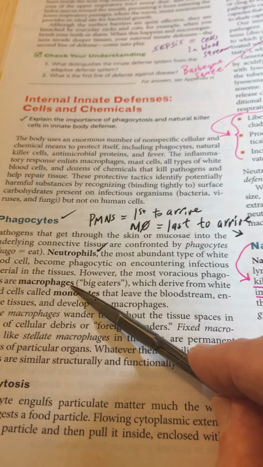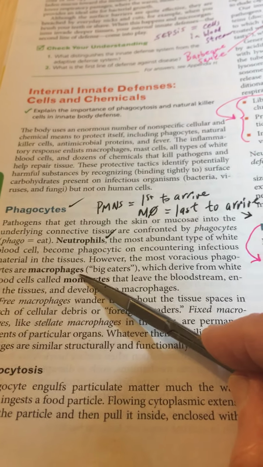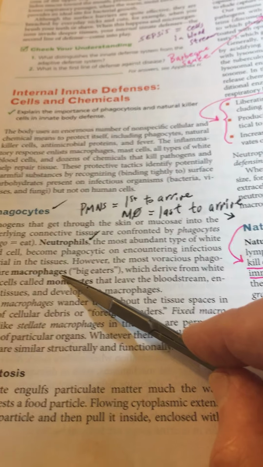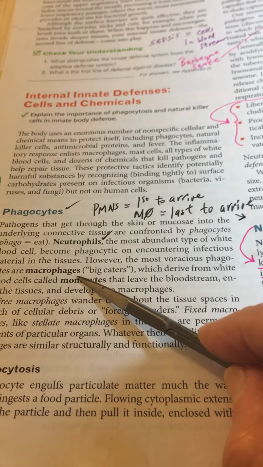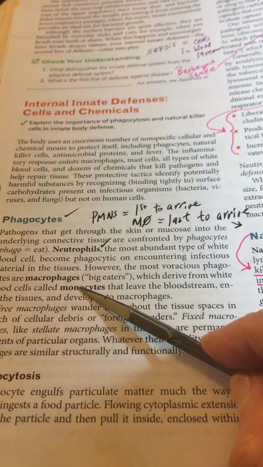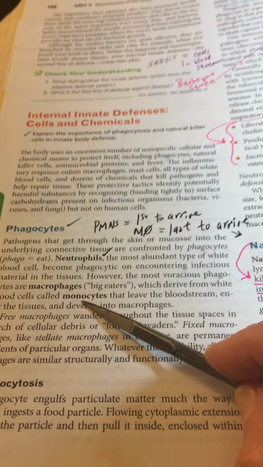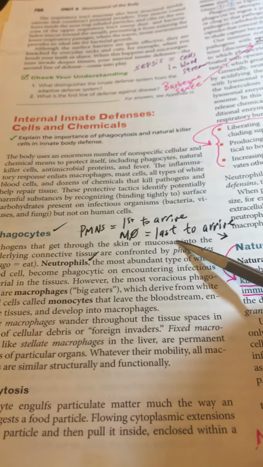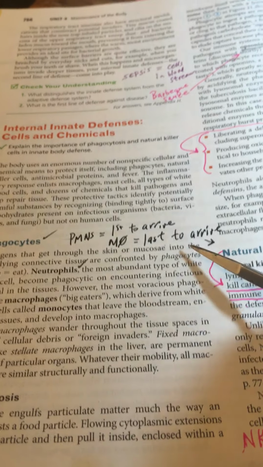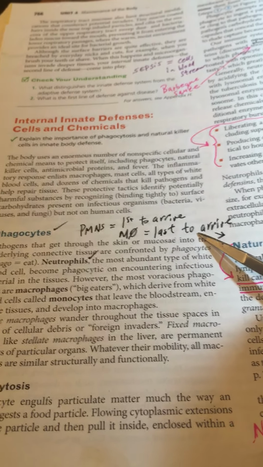Then macrophages are the last to arrive, and they deal with chronic issues. Actually, macrophages, I should say, are monocytes which have escaped the bloodstream, and they are the last to arrive. You would think of granulomas with those.